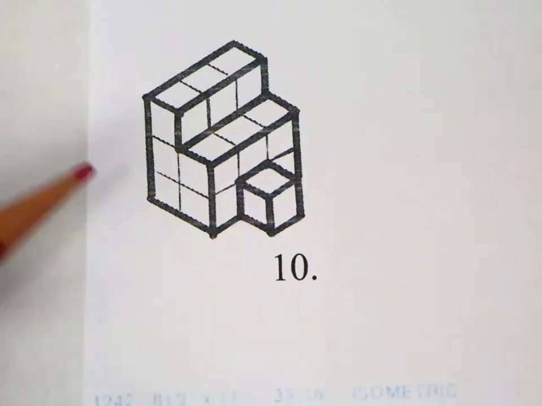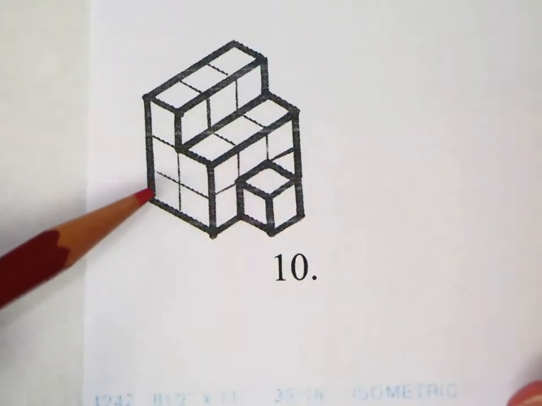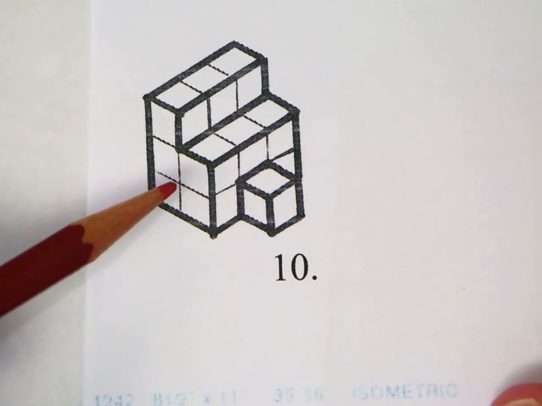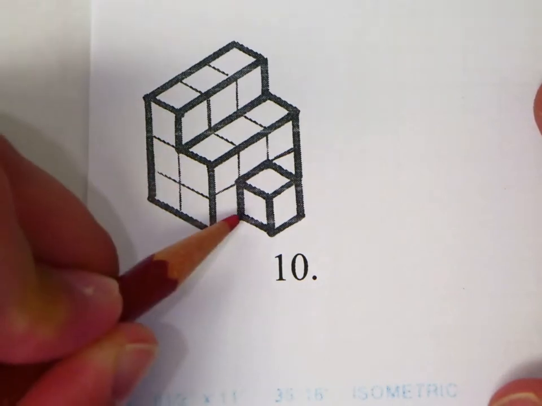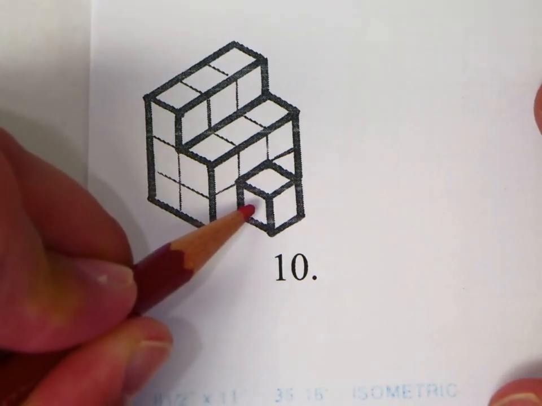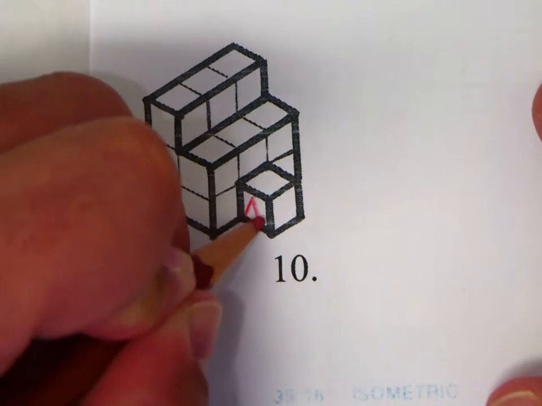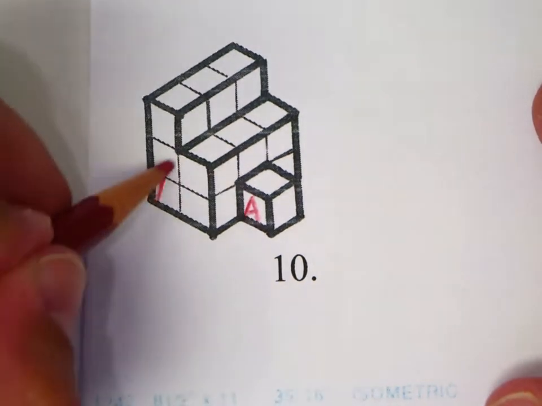In problem number 10, we will identify our front view, or what we're going to see as our front view from our isometric view here. So I'm going to view this plane and this small plane here. Don't forget about these. So I'm going to identify this is plane A, this is plane AA.